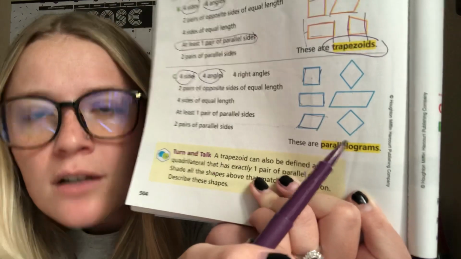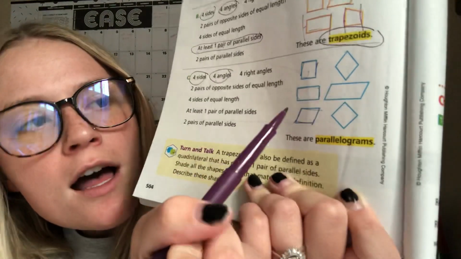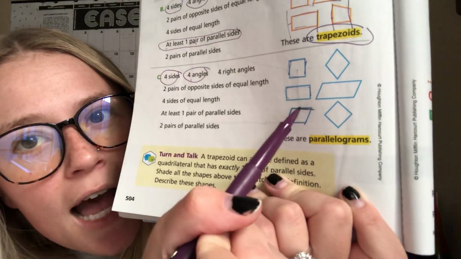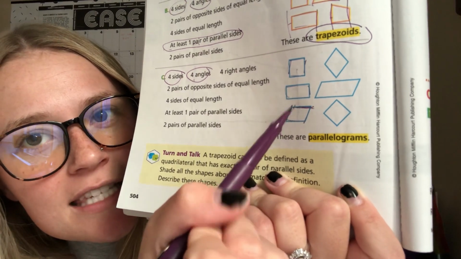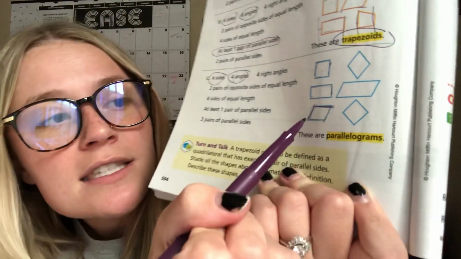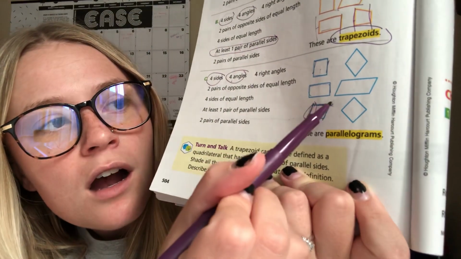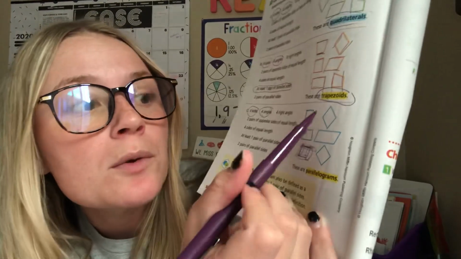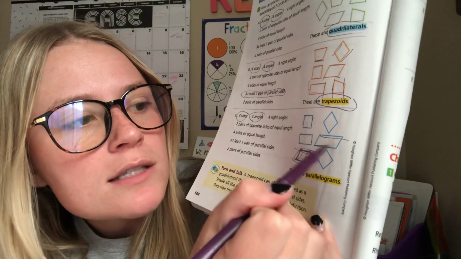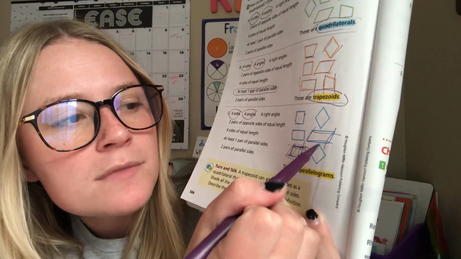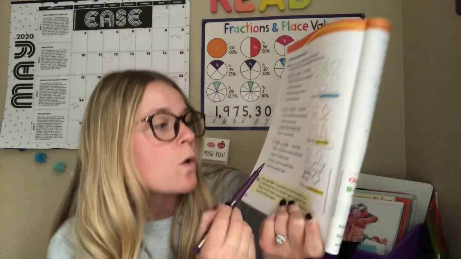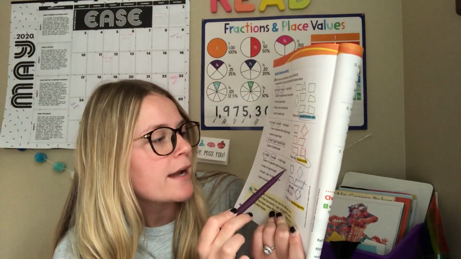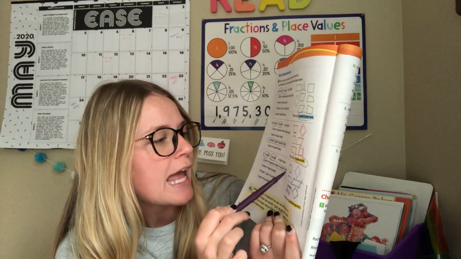Now this one, did you even see that? Hopefully you did. This one, this top line is not the same length as the side, and that's okay because the pairs are the left and right and the top and bottom. So that's what we're looking for. So those are same, these are same. So yes, there are 2 pairs of opposite sides of equal length.